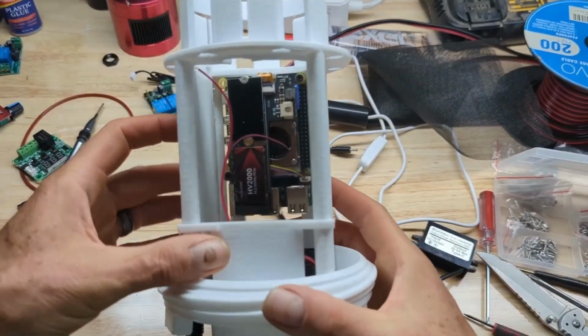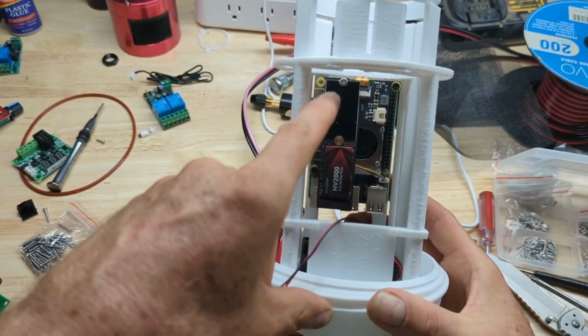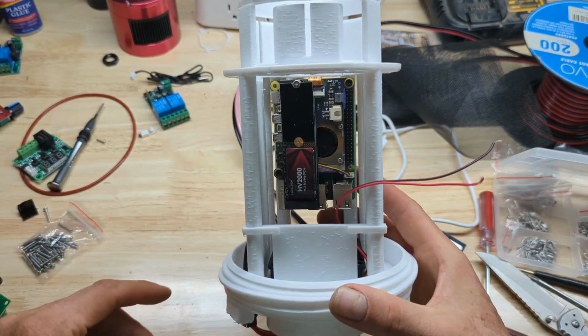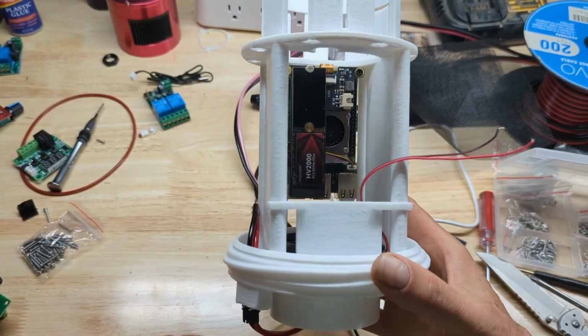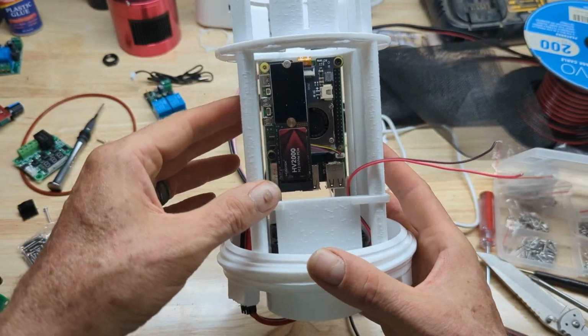Okay, so I've got the Raspberry Pi installed. We tacked it onto the pilot holes that we already had drilled on there. And those are M2.5 screws. They're about 10 millimeters long, and they're the M2.5 diameter.